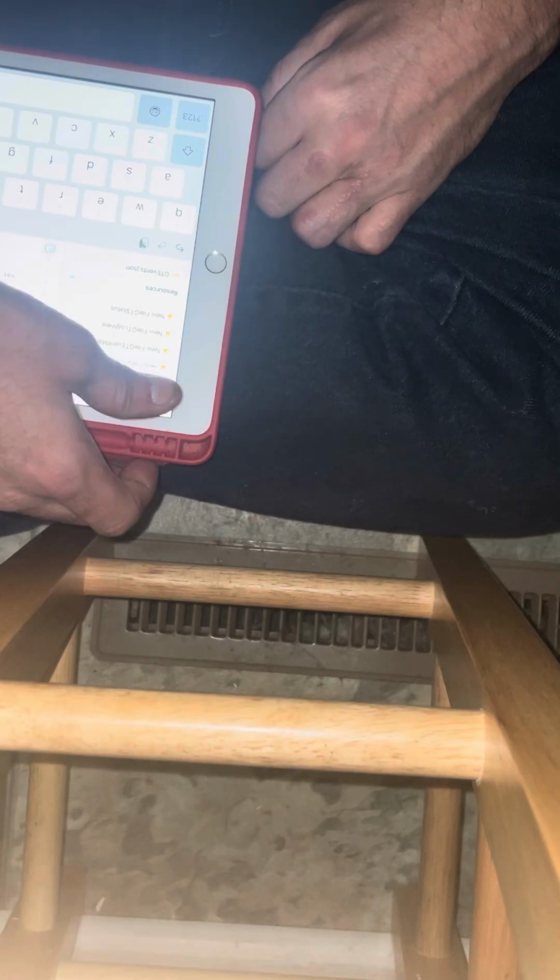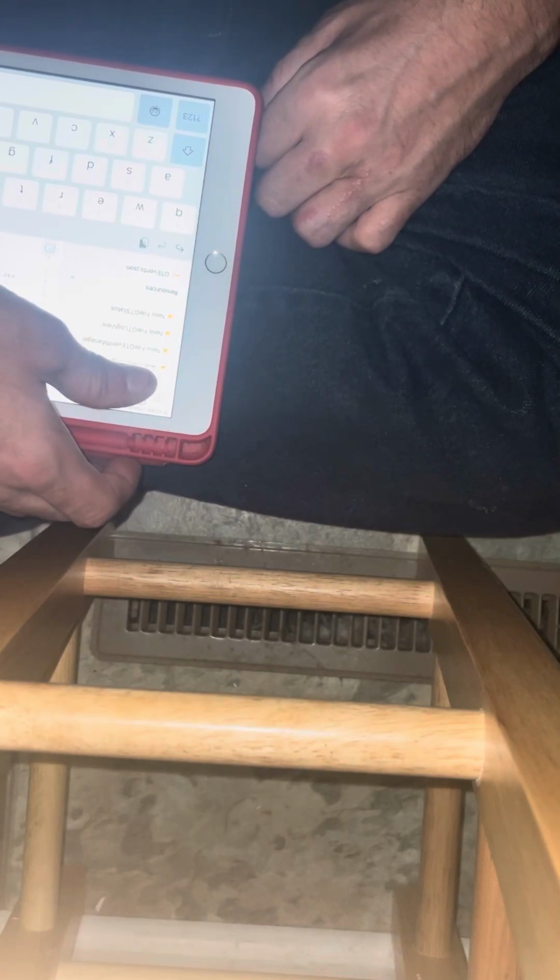Okay, so Playgrounds. We're going to go ahead and run this app, and I'm going to show you what all these files accomplish.